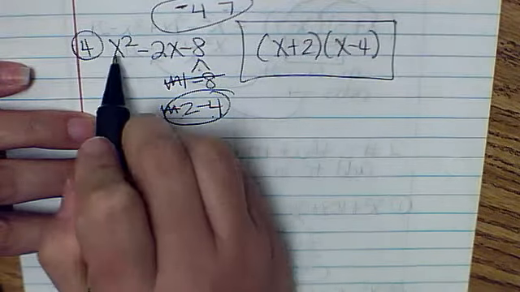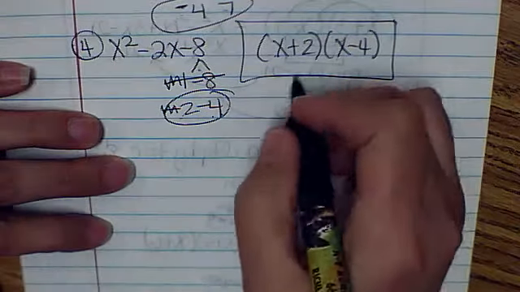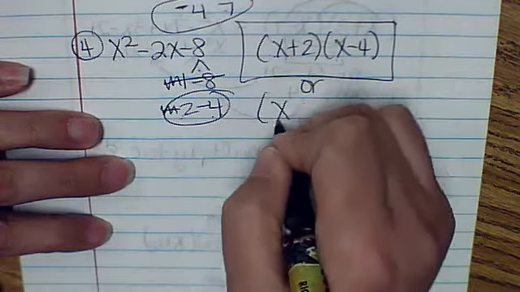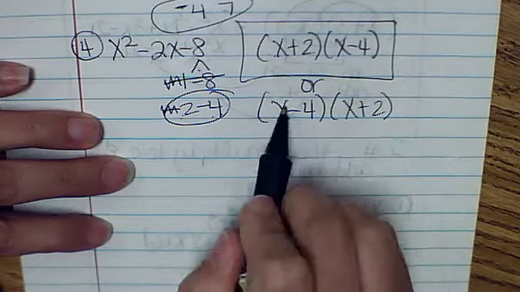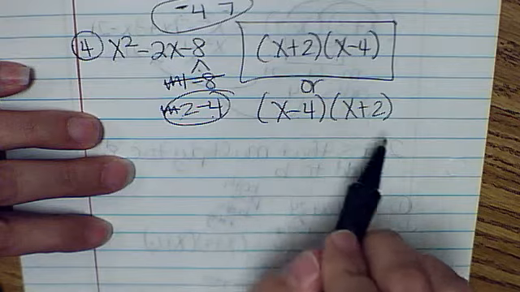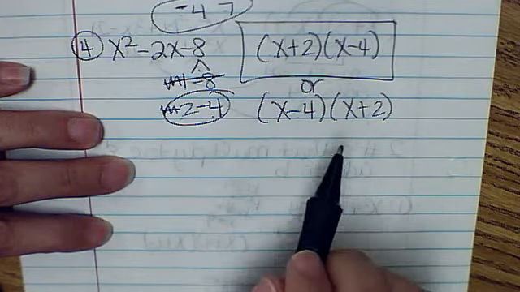And remember, the x and x comes from this x squared. X times x makes that x squared. Remember, you can also write this as x minus 4 and x plus 2. Different order. But the sign has to be the same. You have to have negative 4, have to have positive 2.